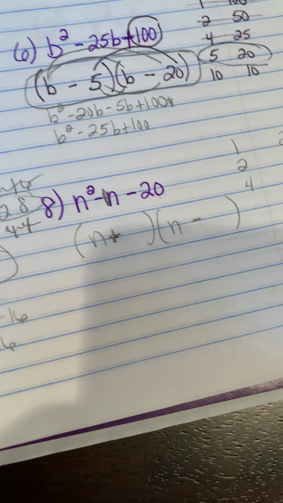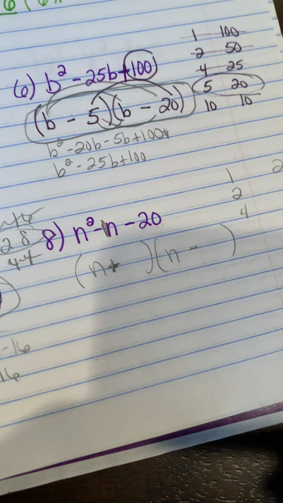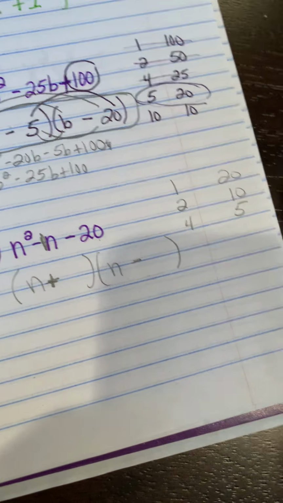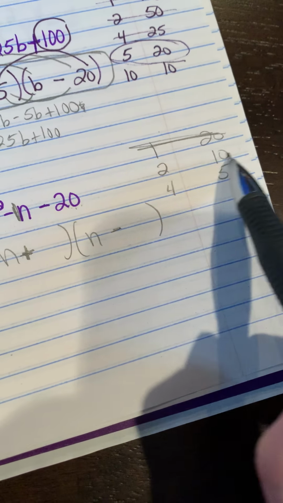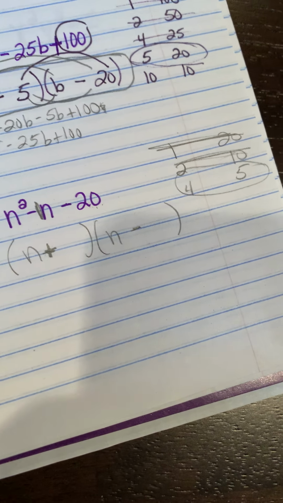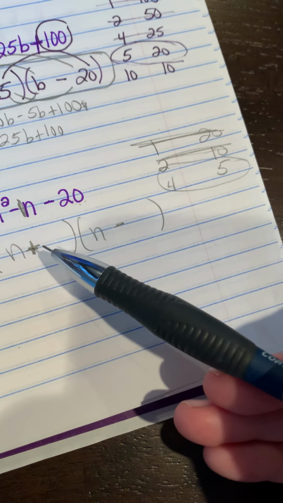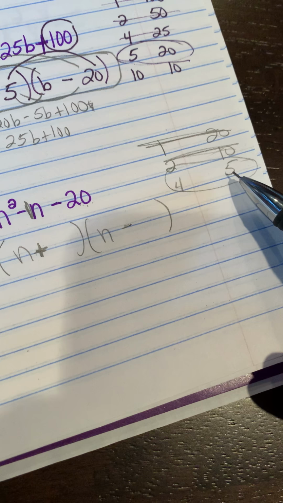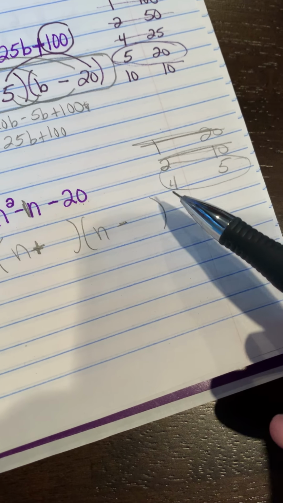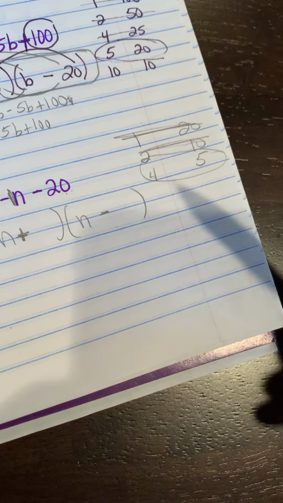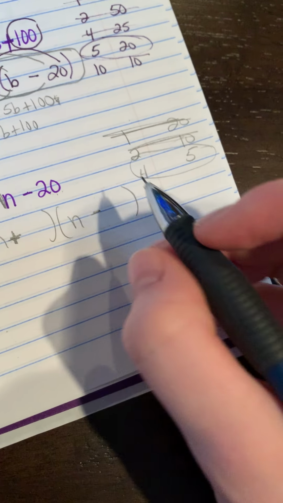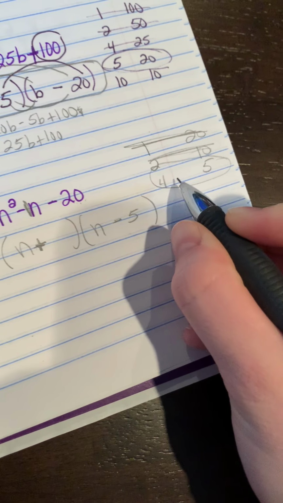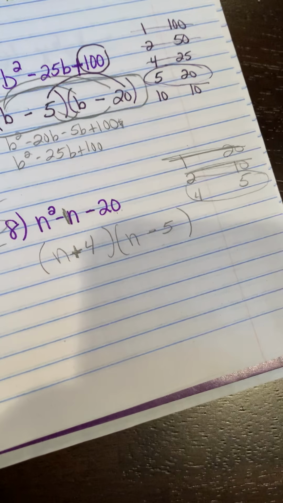Okay, so which factors can I manipulate to give me a 1? Well, 1 and 20, not gonna work. 2 and 10, not gonna work. But these ones I can, right? Because if I need it to be a negative 1, well then if I had a negative 5 plus 4, that gives me a negative 1. So my 5 needs to be in the negative, my 4 needs to be in the positive.